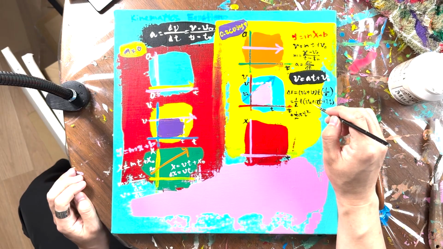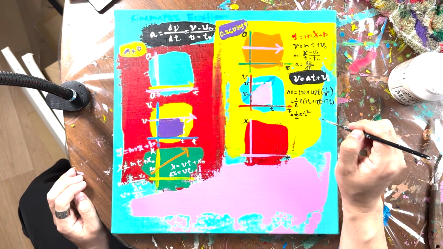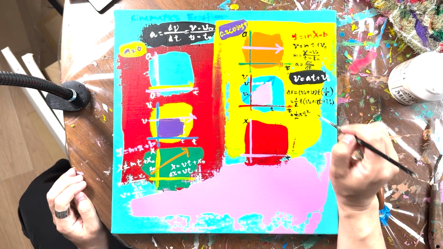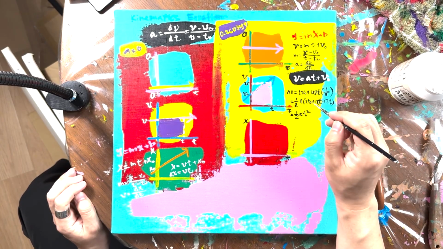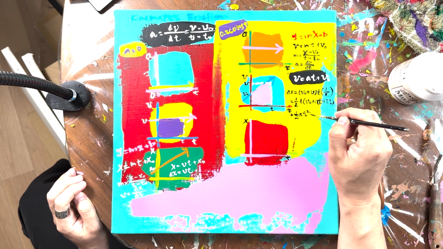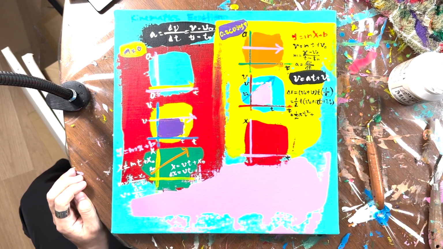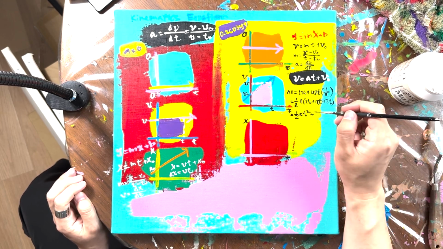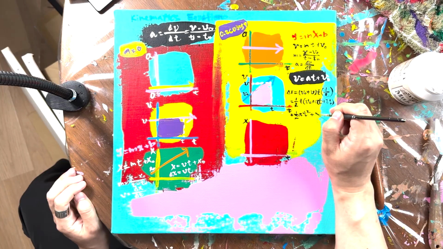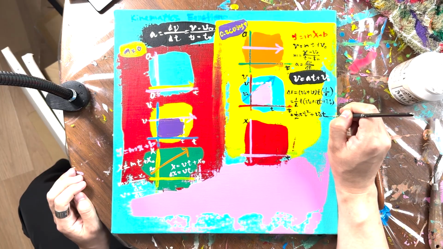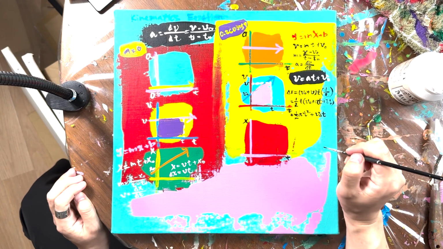Then we have 2 of v0, initial velocity. So the 2's cancel out. So the second term is just initial velocity times t.